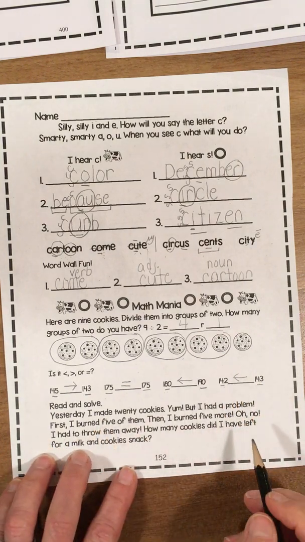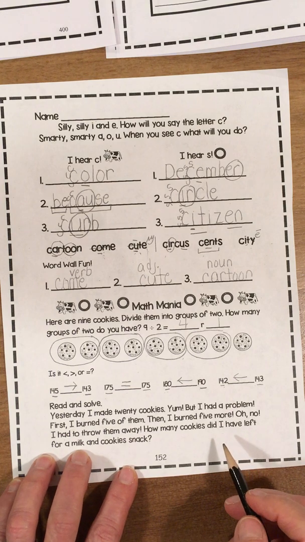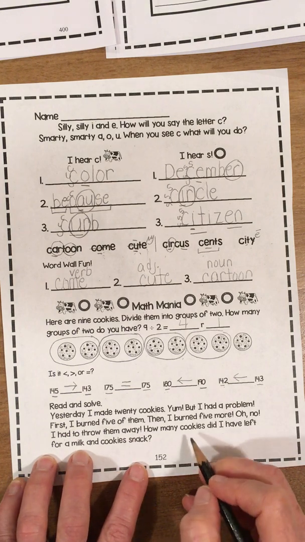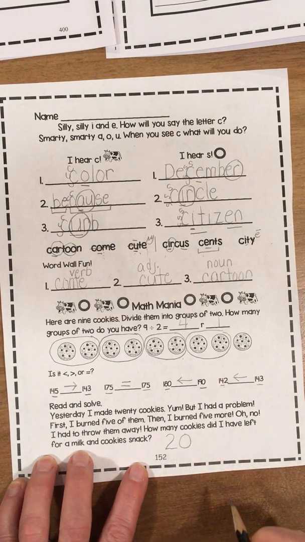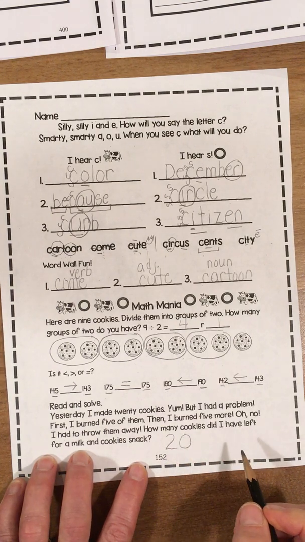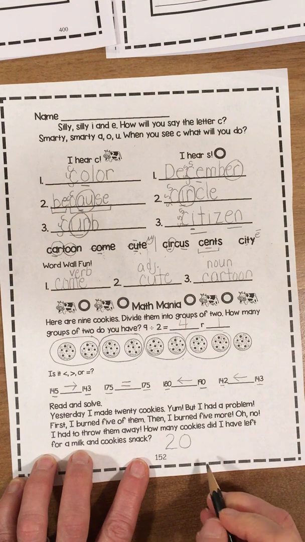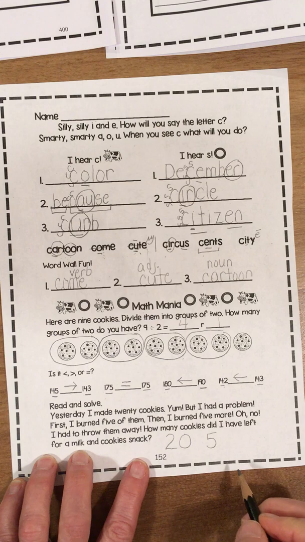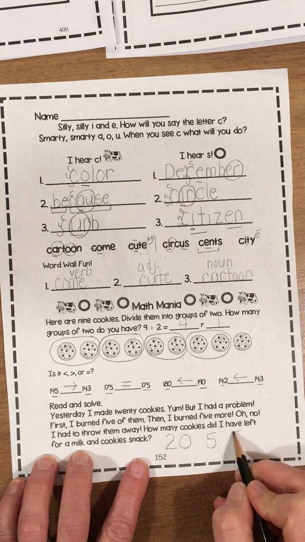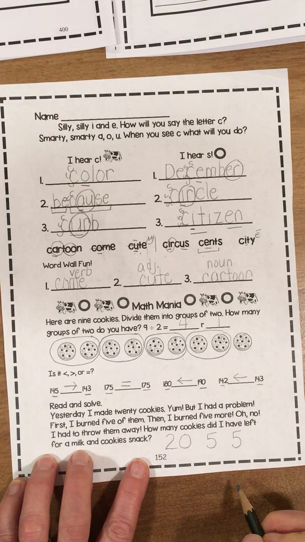Let's listen for keywords and key numbers. Yesterday, I made 20 cookies. So I better stop right there. There's my first key number. Yum! But I had a problem. First, I burned 5 of them. There's another key number. I better write it down. Then I burned 5 more. Another key number. Oh no! I had to throw them away.